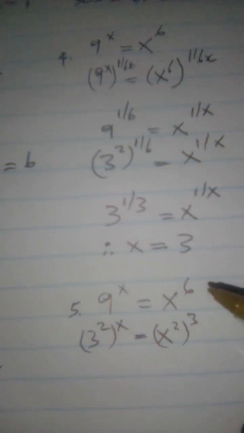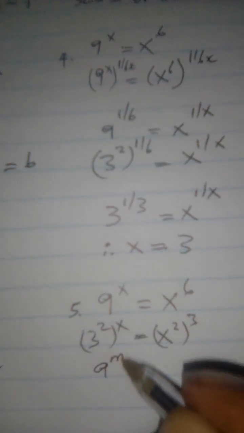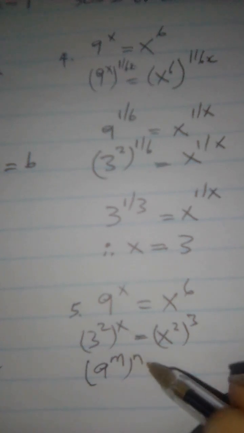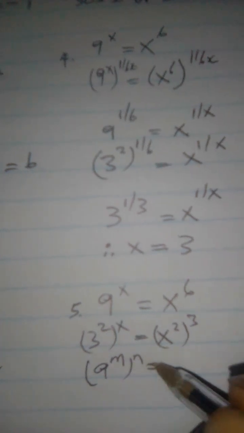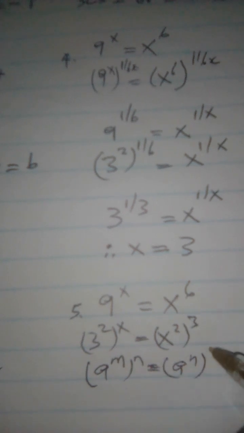Now we prove this exponential law, that if a raised to m and then raised to n, this is equal to a raised to n and m.